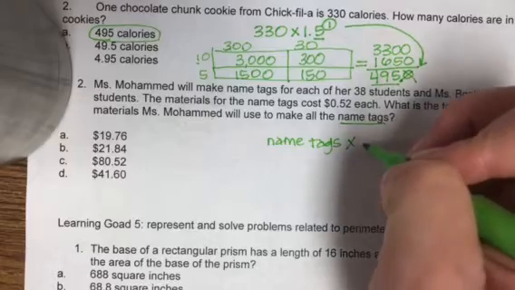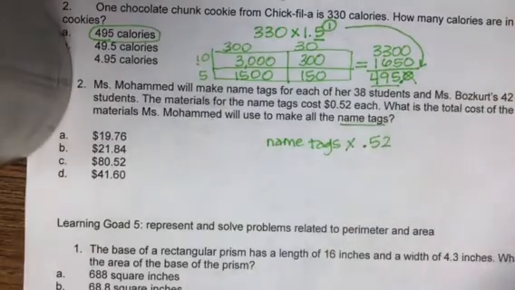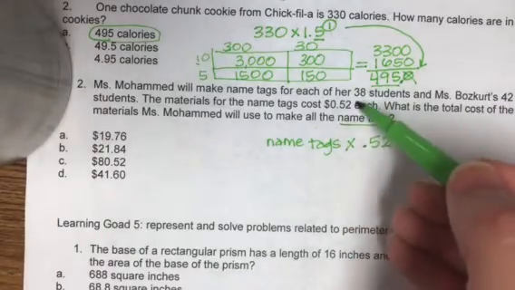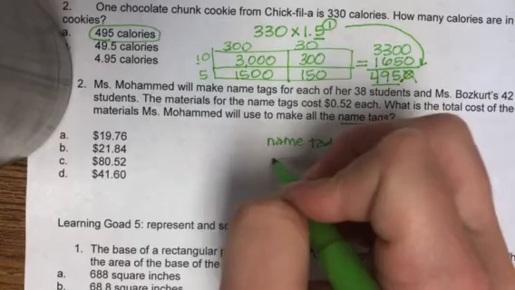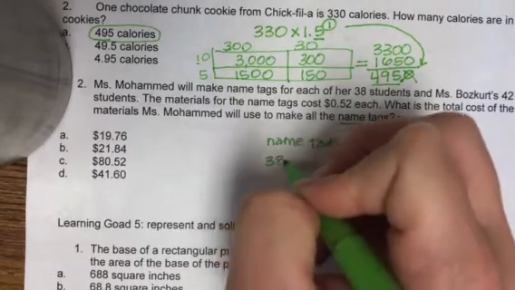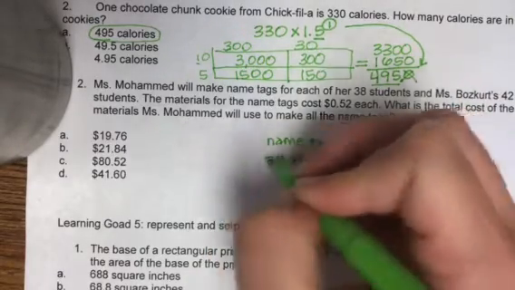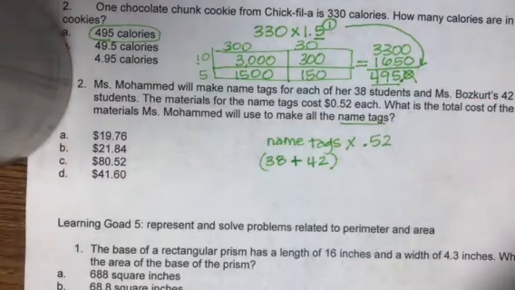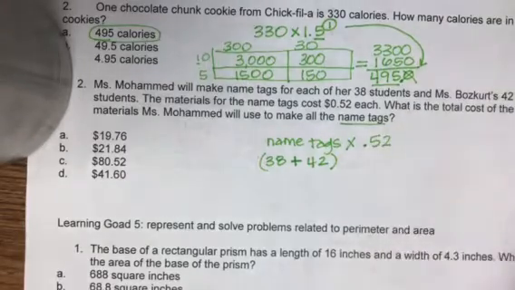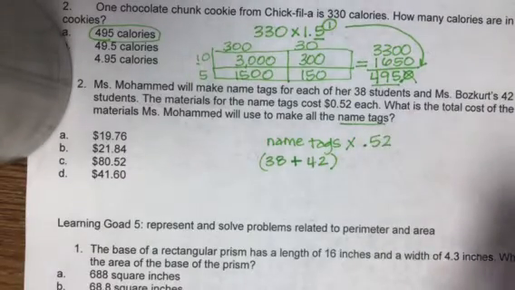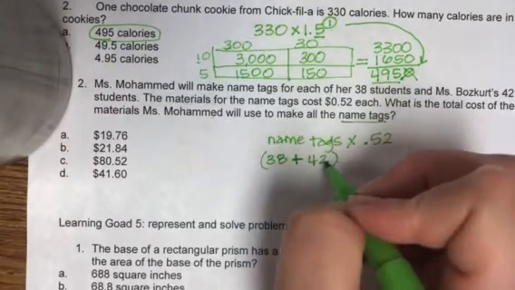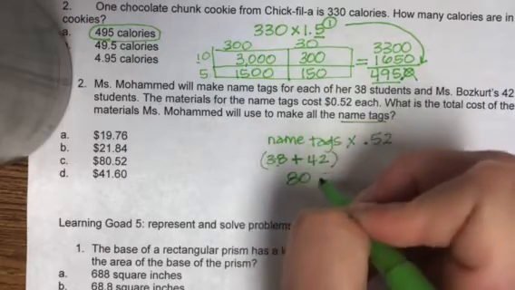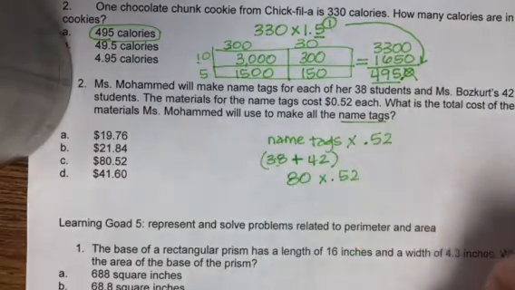and I'm going to multiply that. Each one costs 52 cents. Well, when I'm looking at name tags, it doesn't just straight tell me how many name tags. Instead, it tells me that she's making them for her class, which is 38, and Miss Boskirt's class, who has 42 students. So I needed to add that together before I can multiply. So the actual multiplication problem turns into, if I move this 10, that makes 40. 40 plus 40 is 80 times 52 hundredths.